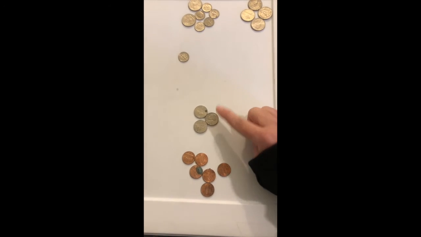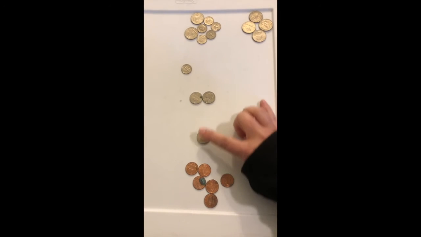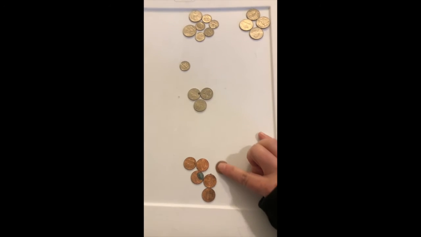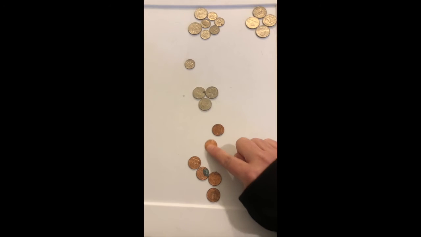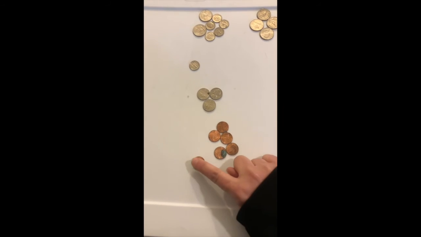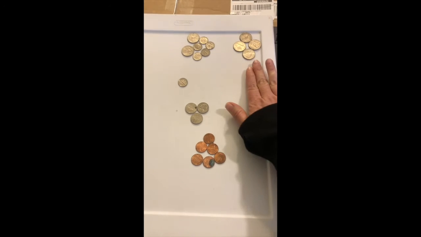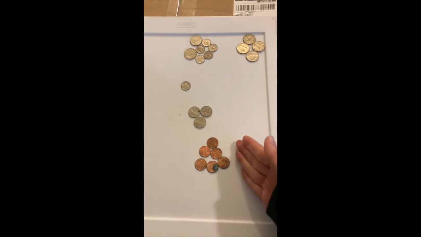We're going to count by 5. So 10, 15, 20, 25, 26, 27, 28, 29, 30, 31. So how much money do we have here? We have $2.31.